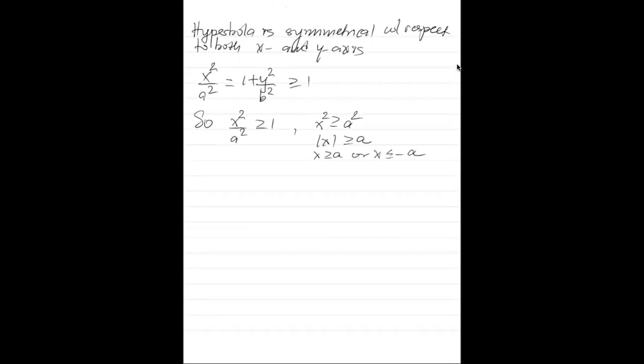So hyperbola consists of two parts, called branches. One branch is when x is greater or equal than a, the other one x less or equal than negative a.